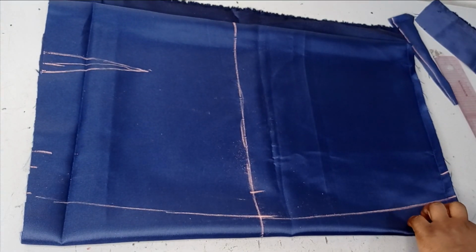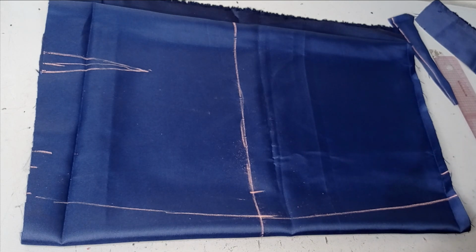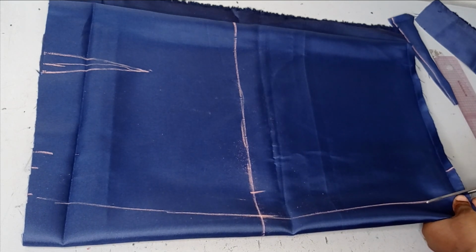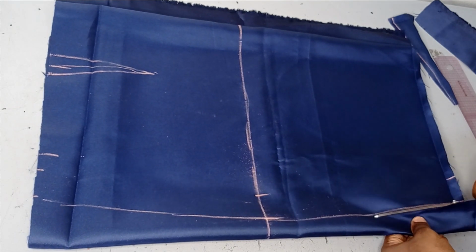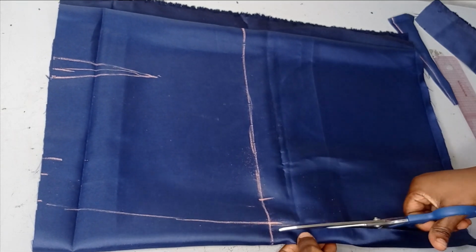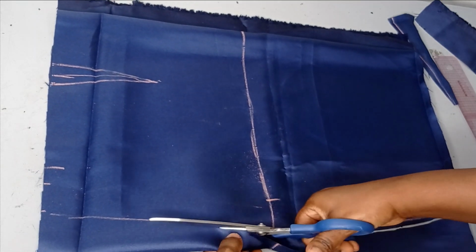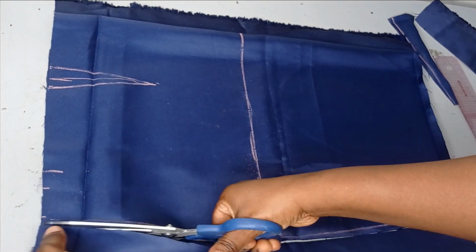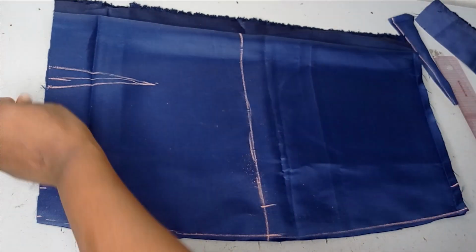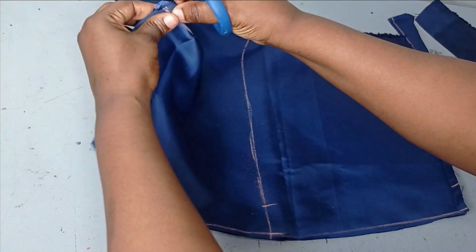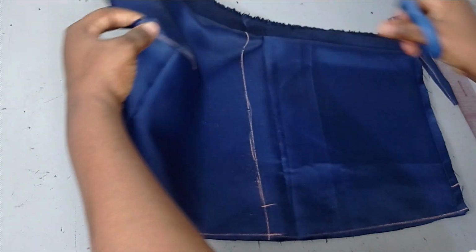So what you just need to do after sewing your upper bodies, I'm going to be joining them together on the waistline. I'm going to join them all together on the waistline before joining on the sides. I hope you understand that. Okay, so I've cut it out now. I'm going to notch my dart area.